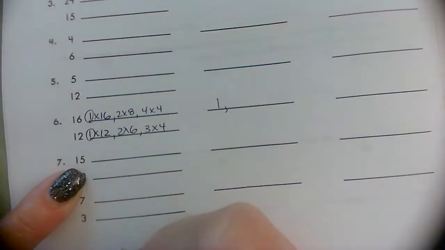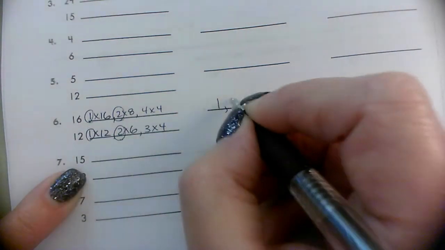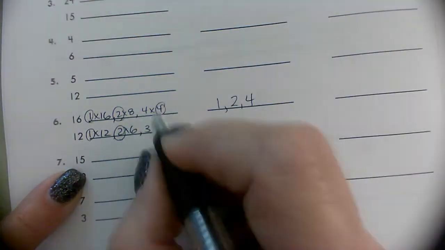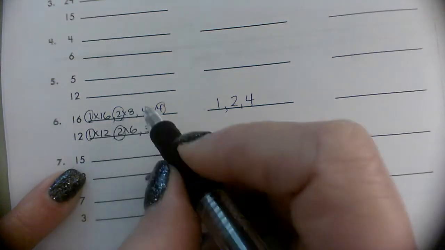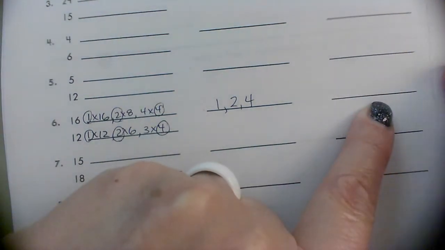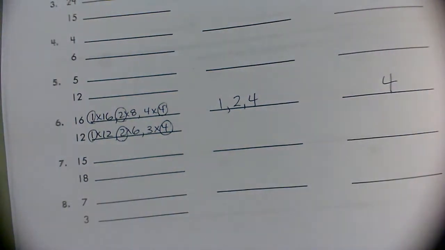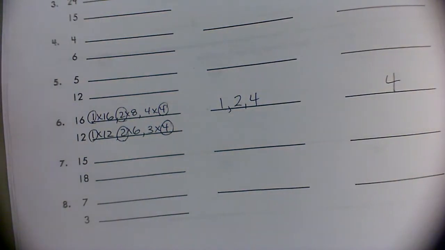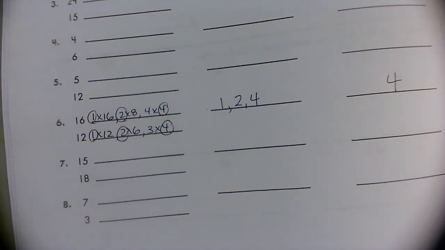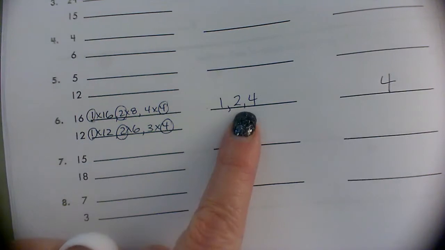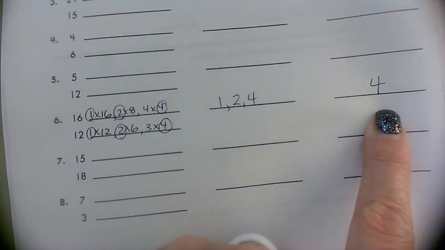Now, in the middle column, they want the common factors. So I'm going to go back and circle what's the same in both of them. 1 is common. 2 is common. And 4 is common. You just have to circle one of the 4's. And I have nothing else that's common. And then in the last one, which one was my largest one? 4. Because the largest one is going to become important later on in math. Knowing what is the largest number that I can divide a number by becomes really important later. So this is kind of a skill that gets used later. So we write out our factors there. We write the ones that are common in the center one. And we write the greatest common factor in that one.